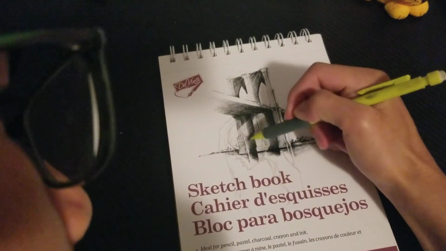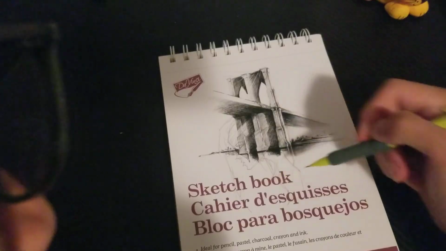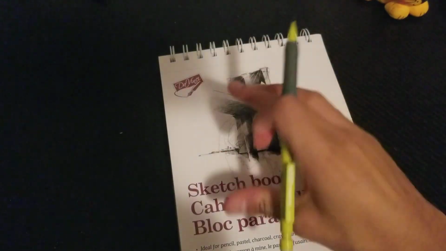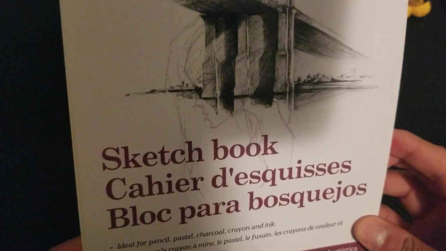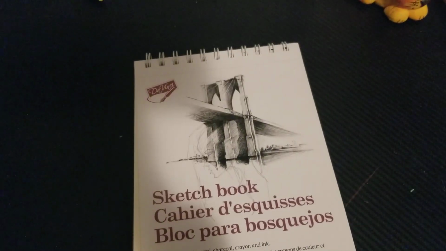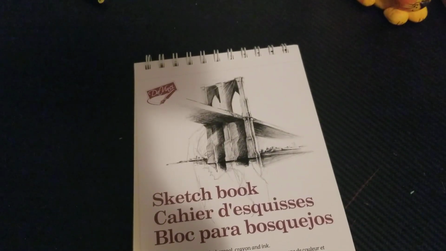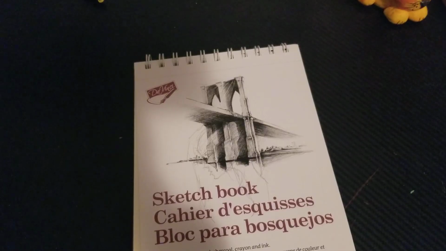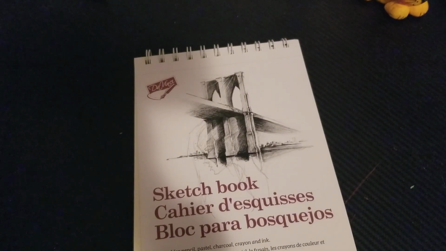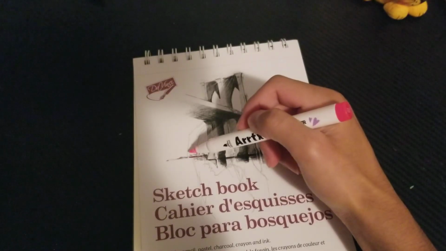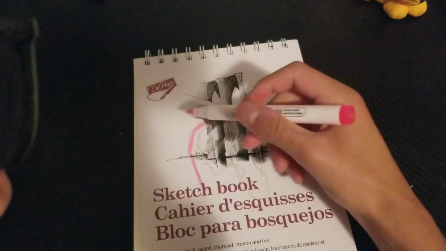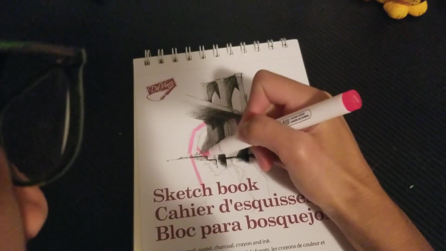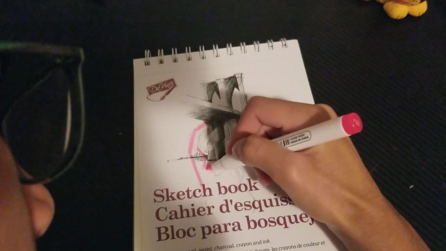I think so. I'm gonna freestyle the whole thing because I have no idea. I know you can't see the design. There. I can do pink hair. Luckily, these curl markers do the job very well.